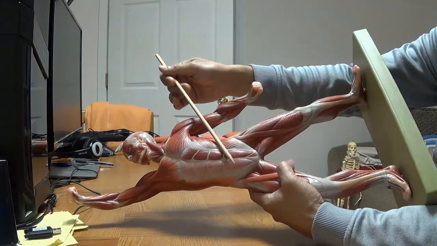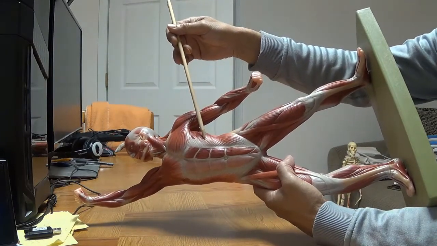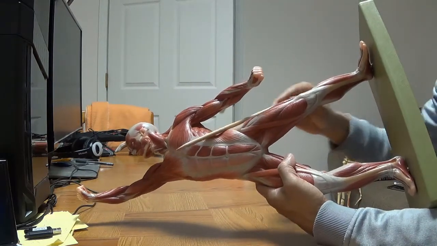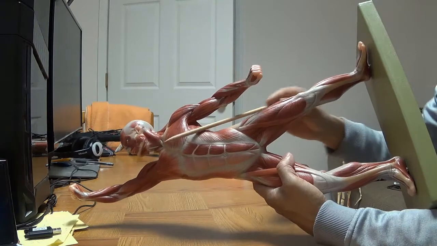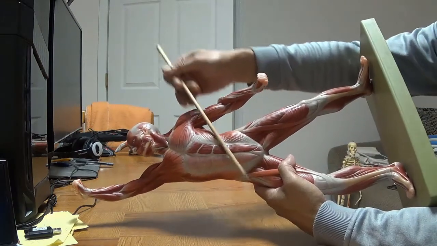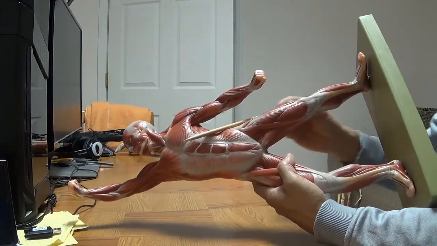So external oblique. Now under the external oblique you have another oblique muscle that is called internal oblique. The fibers are also oblique, but this way, okay. So external oblique, fibers are this way. Internal oblique, under that, fibers are that way, okay.